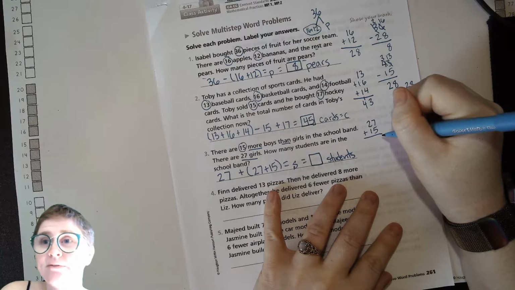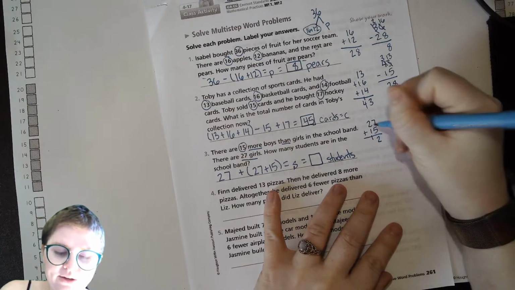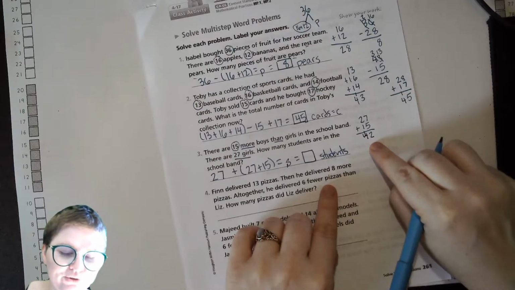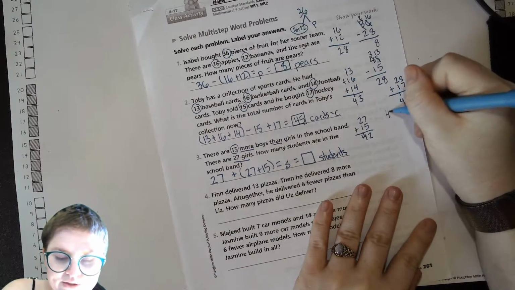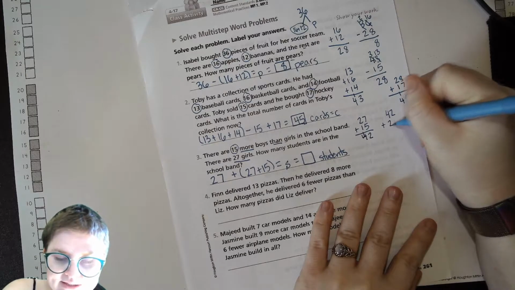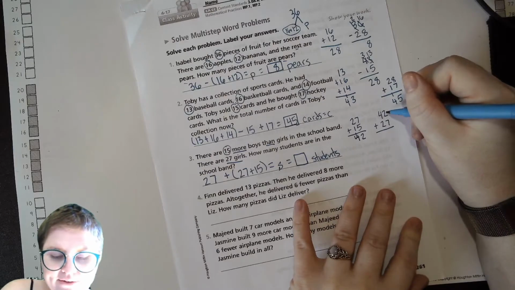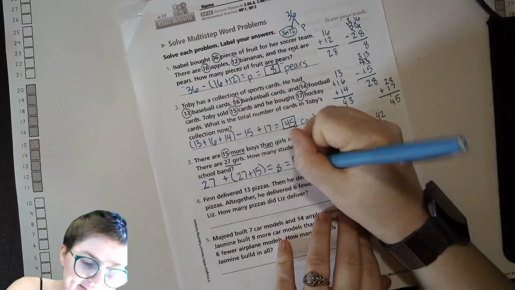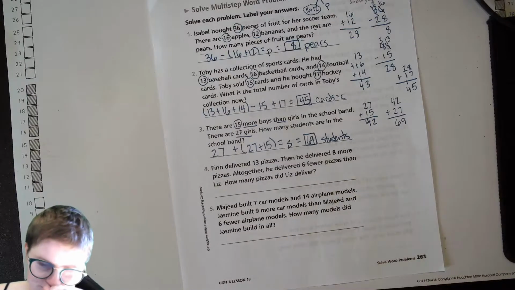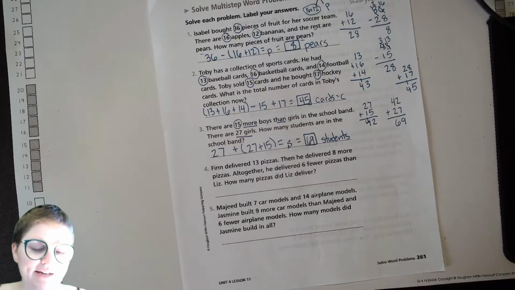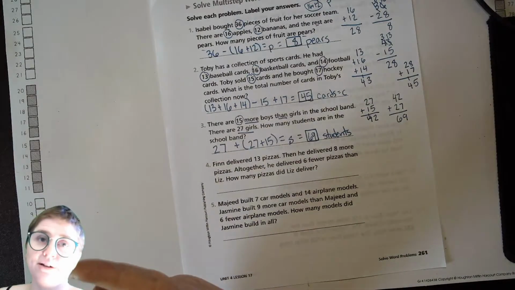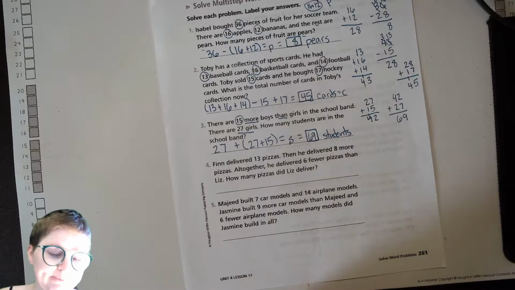7 plus 5 is 12. 2 plus 1 is 4. So 42 boys, and then I'll add that to my girls. So 42 plus 27. It's a big band. 2 plus 7 is 9, and 4 plus 2 is 6. So 69 students. Okay, and if you wanted to draw comparison bars for this one, that's also completely a good strategy to do. I just didn't choose to do it in this particular one.